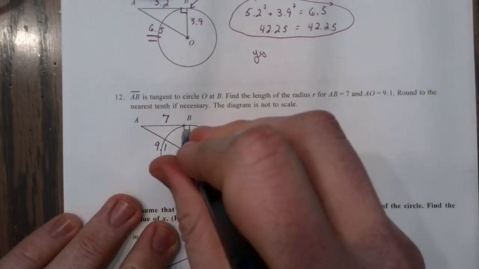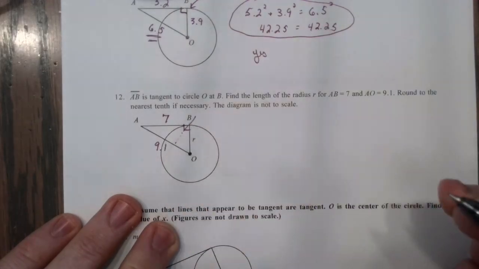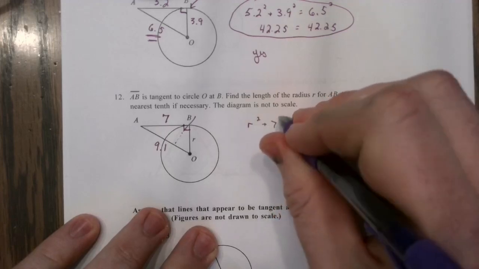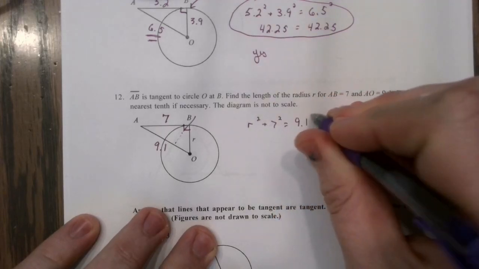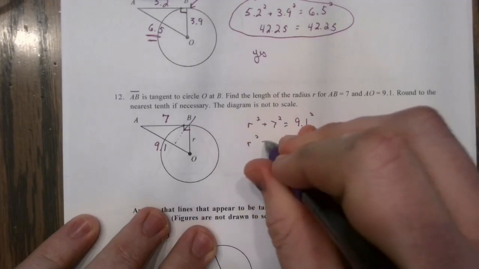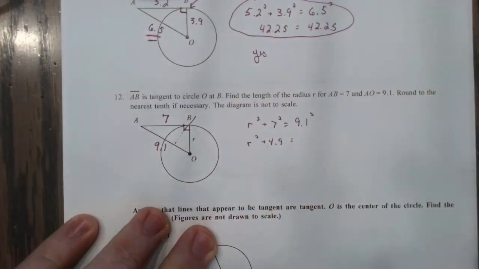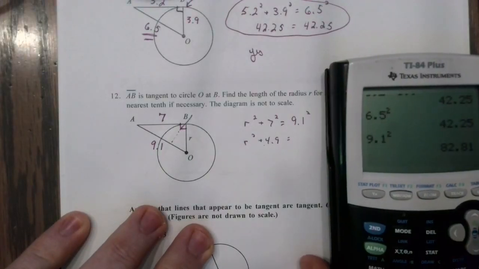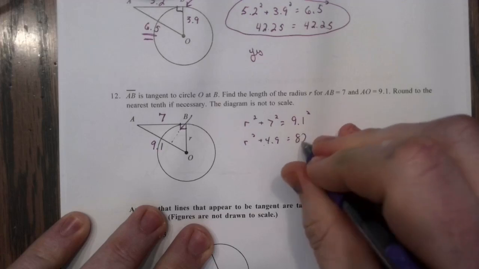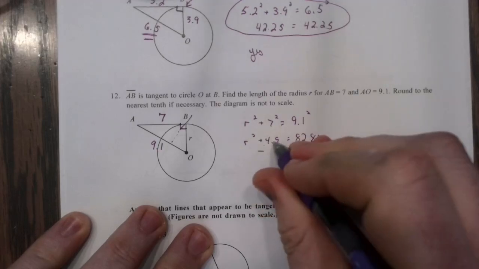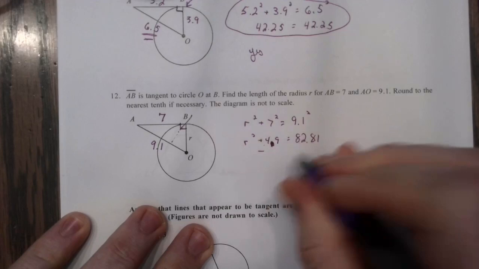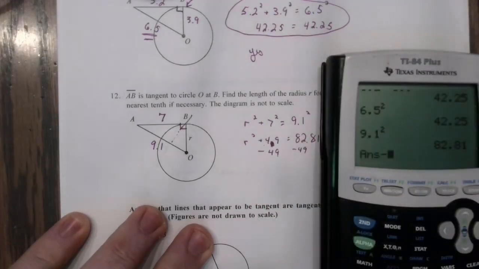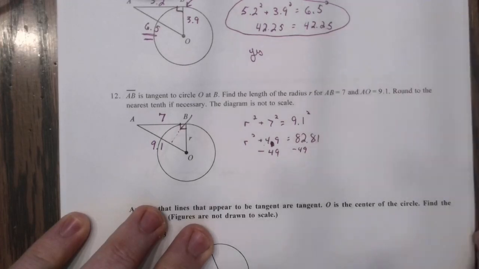So again, I can see that this is my hypotenuse, right? Remember that arrow will always point at the hypotenuse. So here I'll set up my equation as being r squared plus 7 squared equals 9.1 squared. That'll be r squared plus 49. And I'll use my calculator. I mean, I have it, I might as well. So 9.1 squared is 82.81. I'll subtract 49, so it shouldn't be 4.9, it should just be 49. So subtract 49 from each side. And again, on my calculator, it's minus 49, right? Keep life simple. I get 33.81.